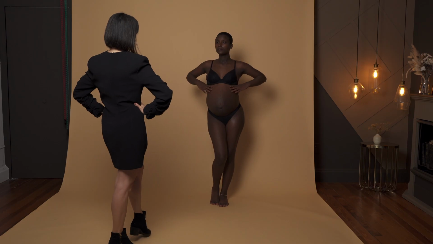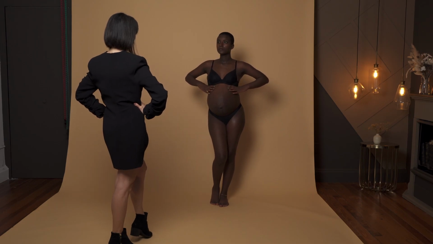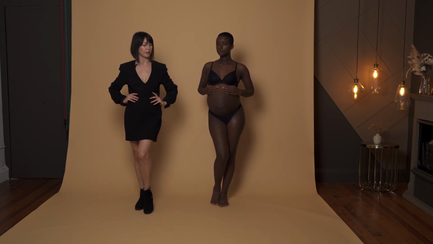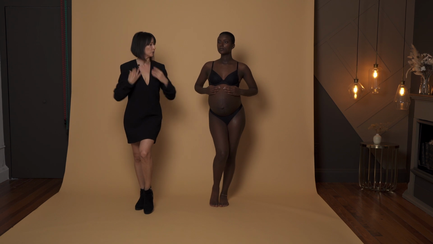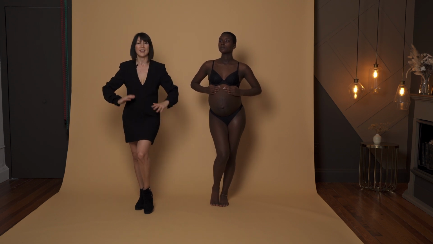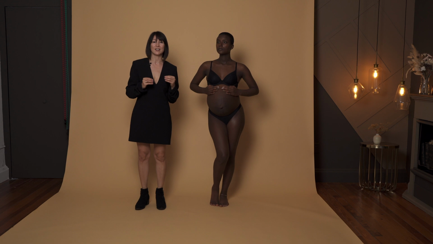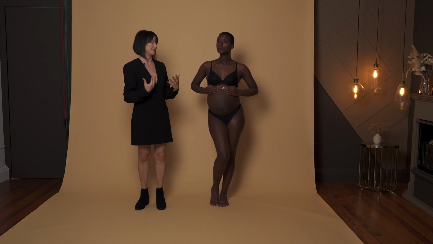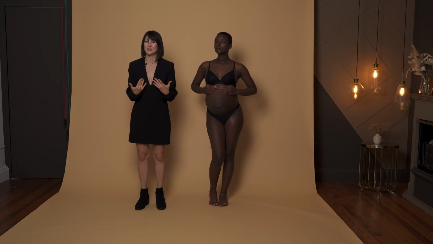That's perfect. Let me take a look. Let's do it again. Perfect. And you can also, when you're positioning it this way, bring your shoulders a little bit forward. Perfect. And that adds a little bit of that fashion or editorial look. If this is something that your subject can do, go for it.